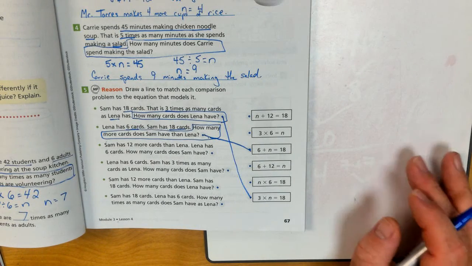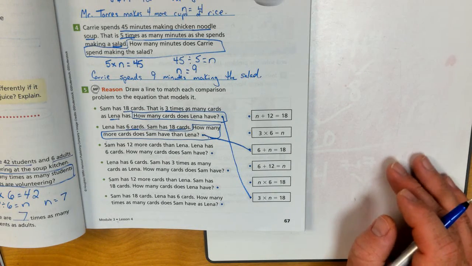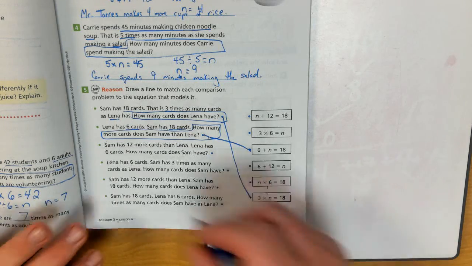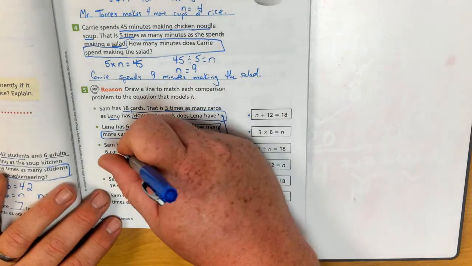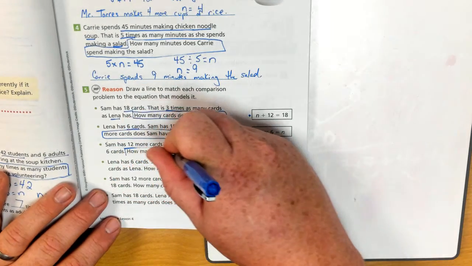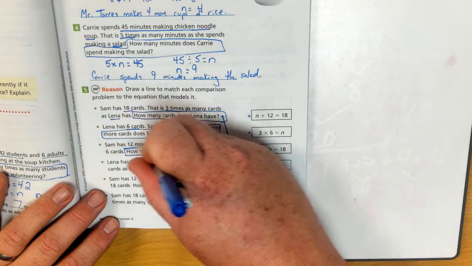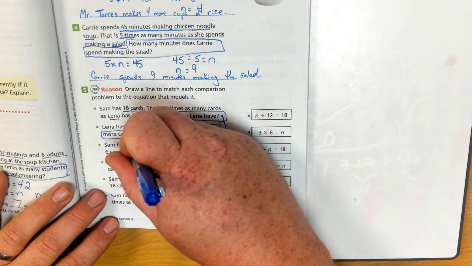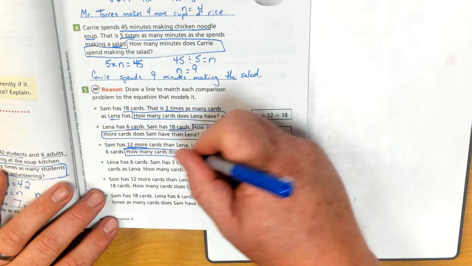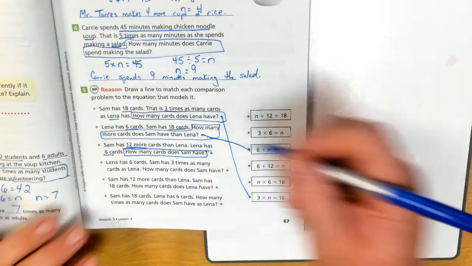The third question, Sam has 12 more cards than Lena. Lena has 6 cards. How many cards does Sam have? Okay, I hear another additive problem here. How many cards does Sam have is what we're trying to find. It says he has 12 more than Lena, and Lena has 6.